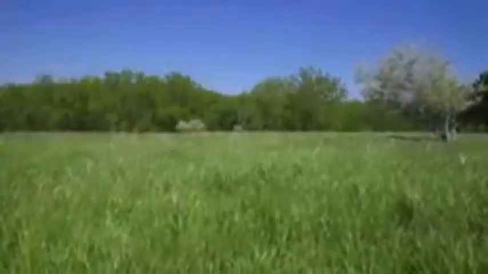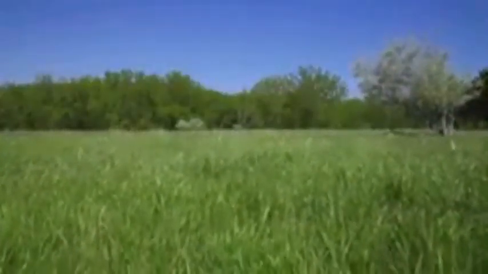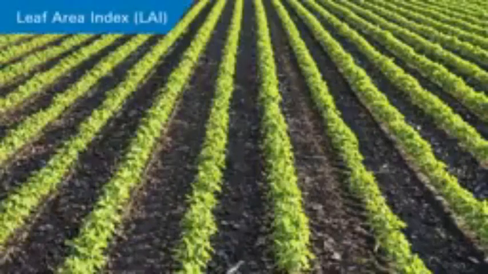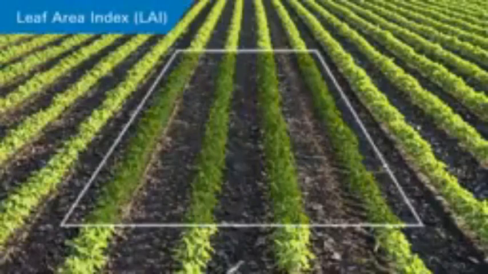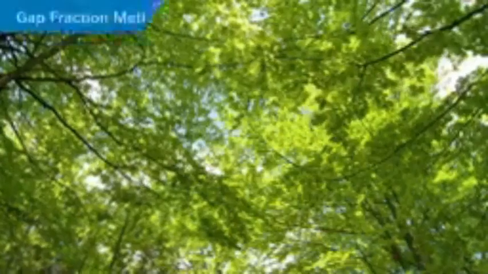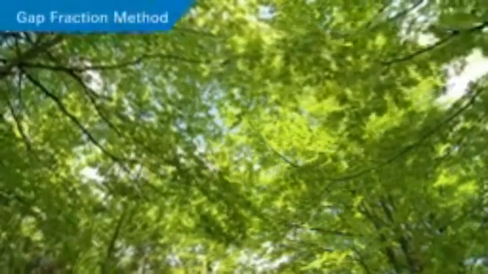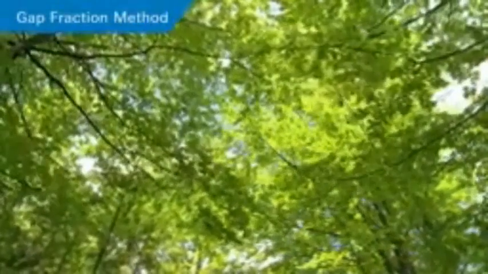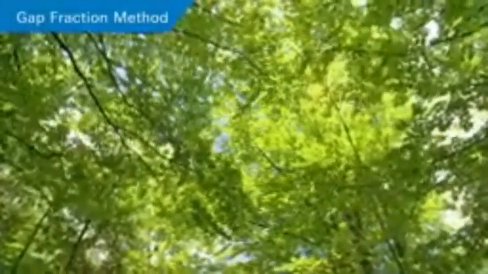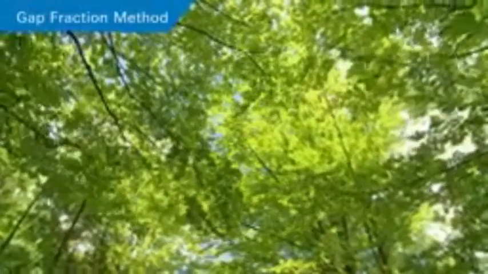farmers, plant scientists, and ecologists to track the health and growth of plants over time. Leaf area index, or LAI, is one-sided leaf surface area divided by the ground area. The gap fraction method is the most practical way to measure leaf area without damaging the plants. Gap fraction indicates how much of the sky is visible from beneath the plant canopy.